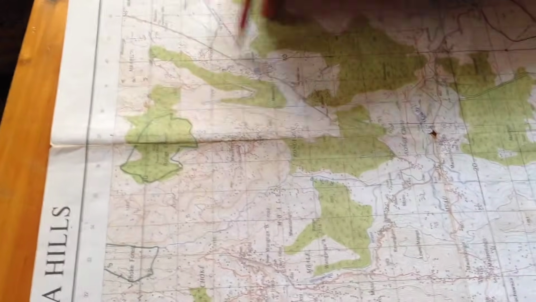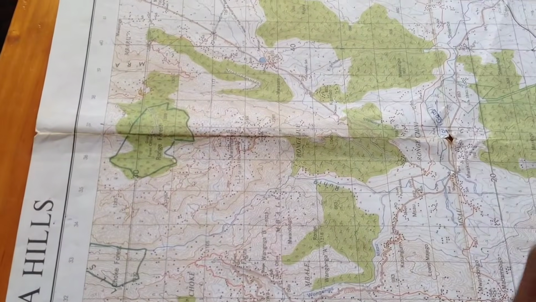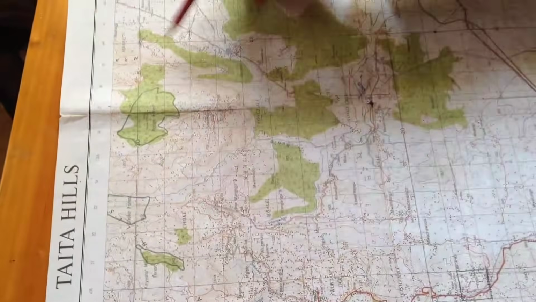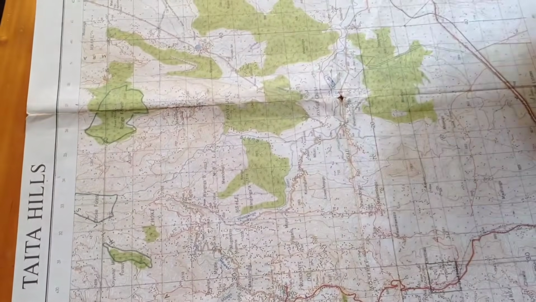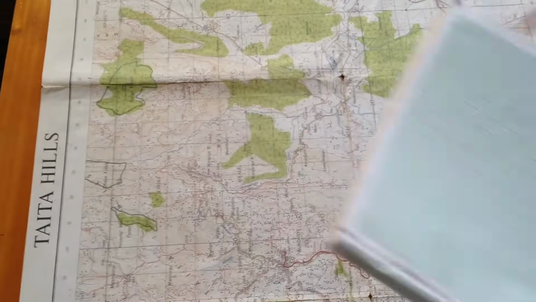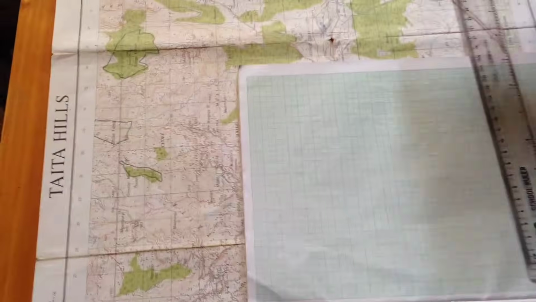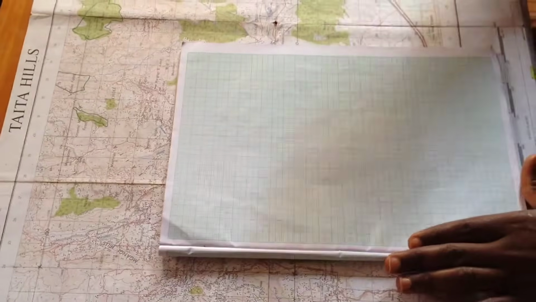Remember, this is the region that we are talking about. So basically it is this rectangle. So from there, we have the graph. I said that you are going to be provided with the graph paper. With me, I have a graph book that I am going to use.